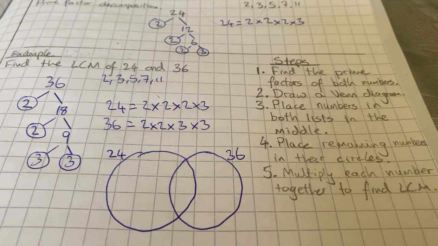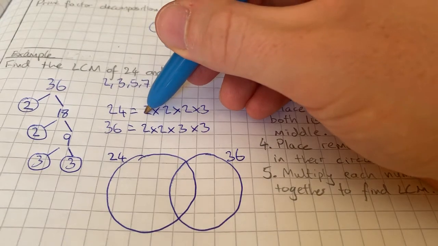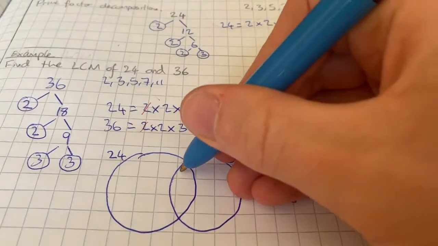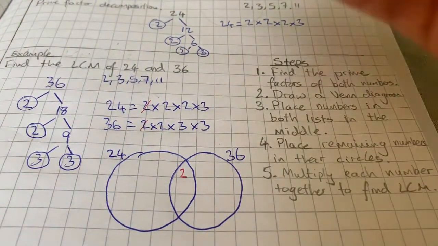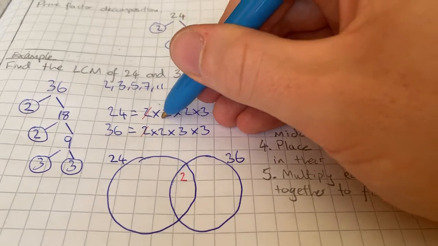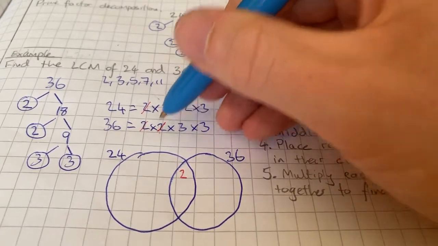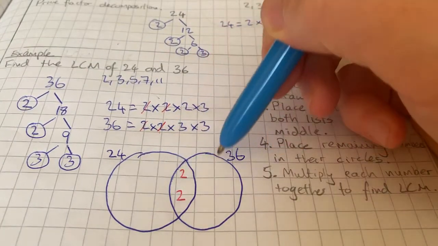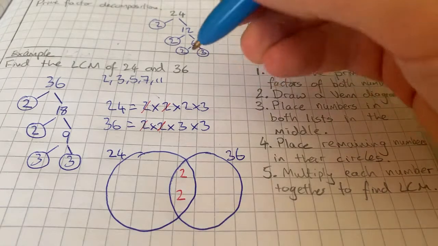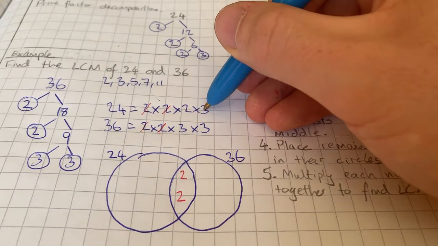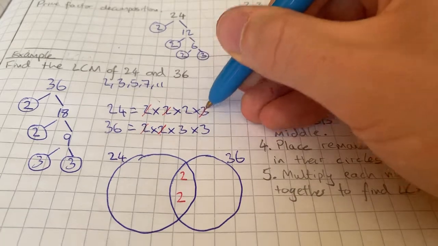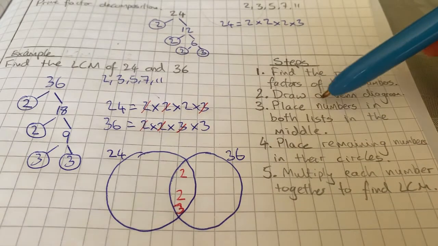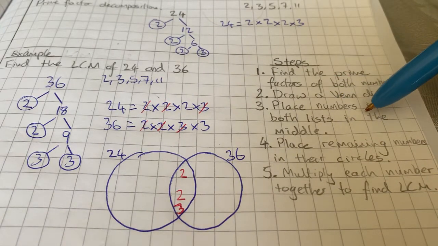These are the repeats from both lists. So 2 repeats with that 2 there. So that 2 and that 2 repeat. I'm going to put 1, 2 in the middle. Next one, that 2 and that 2, they repeat with each other, so I'm going to put that 2 in the middle. That 2 doesn't repeat with anything, so I'm going to leave it for the moment. And then 3 repeats with a 3 here. So 3 and 3, I'm going to put that in the middle as well. So place all the numbers in both lists in the middle.